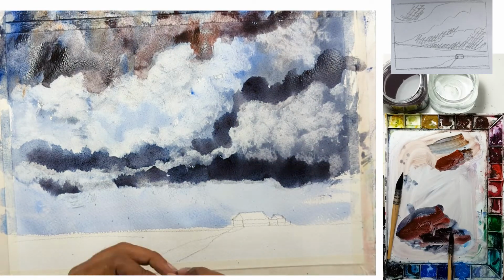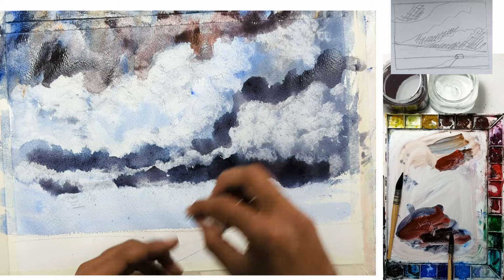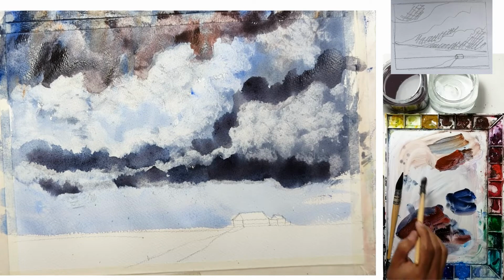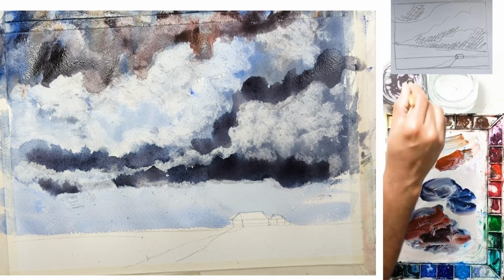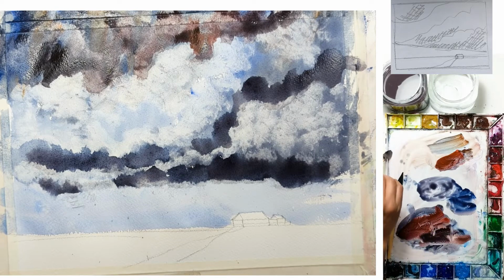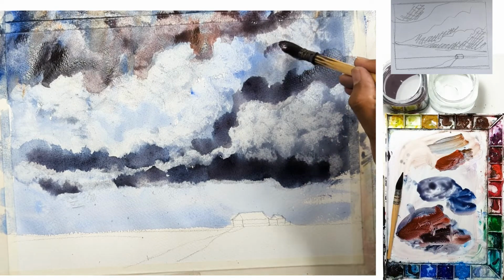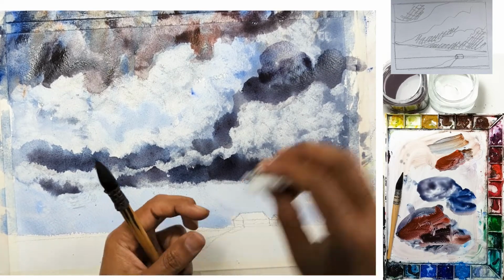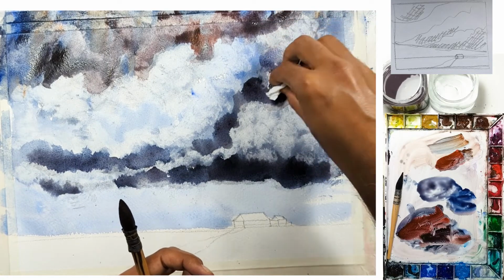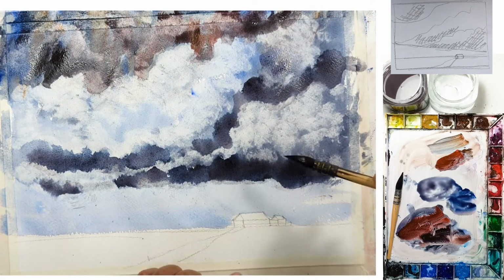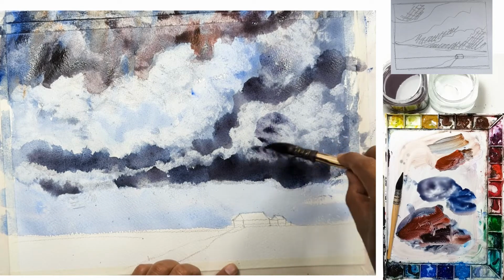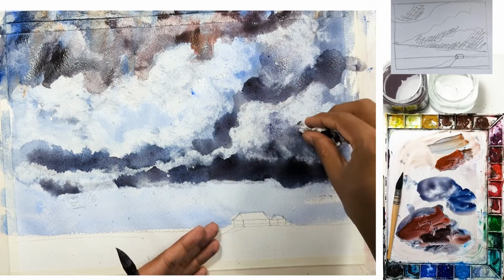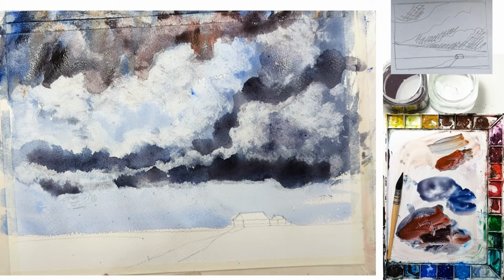Okay, and there's a couple of edges. I'm going to come back, pick my blues, make it a bit paler, and come back, do the same effect we did before, if you haven't watched it. So I'm just trying to add a few more layers to it. I'm going to build the cloud, so to speak. Maybe a few more.